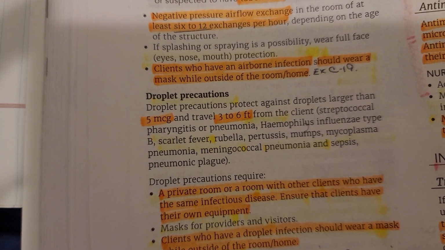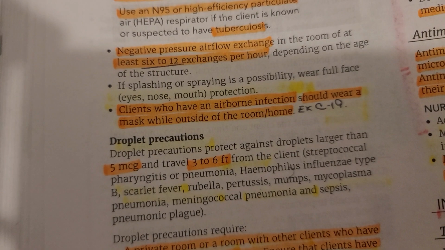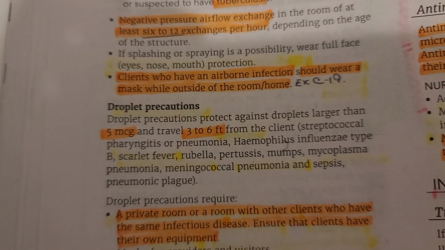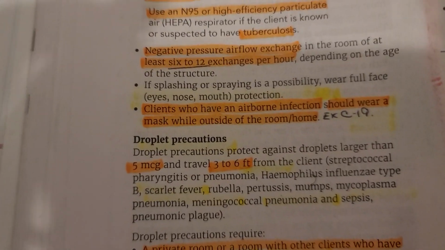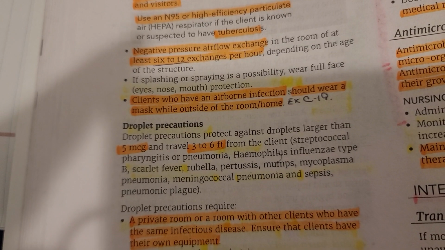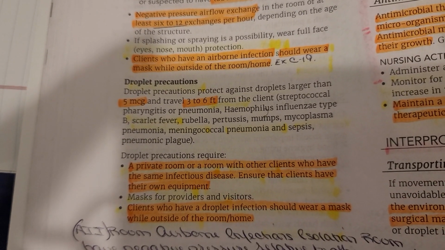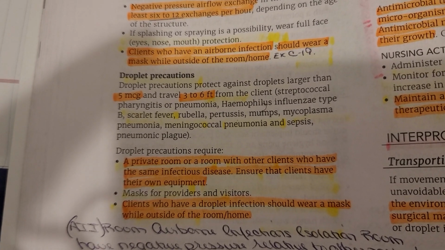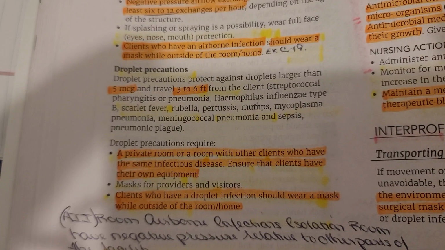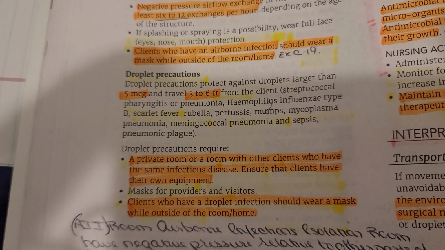Droplet precautions protect against droplets larger than 5 mcg. I don't even know what that means. That sounds like math to me. And travel 3 to 6 feet from the client. A private room or room with other clients who have the same infectious disease. Ensure that clients have their own equipment. Duh. Clients who have a droplet infection should wear a mask while outside of the room or home.